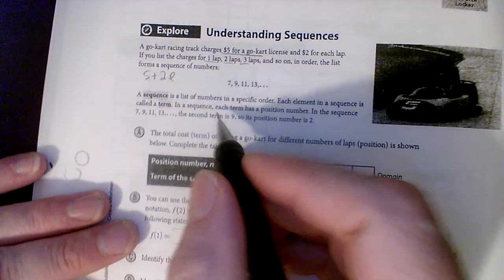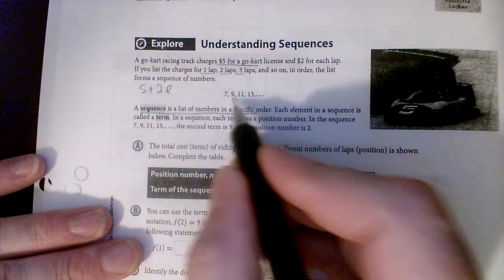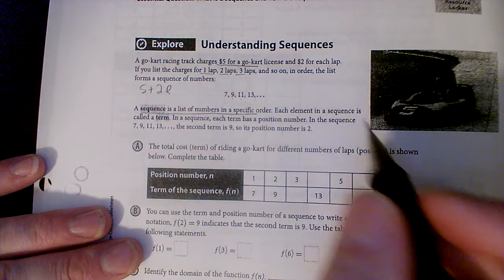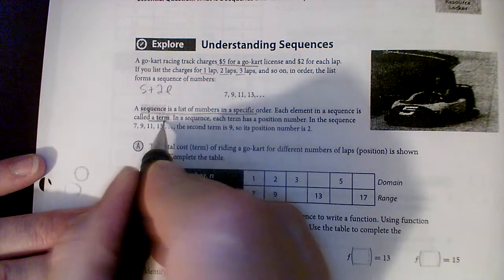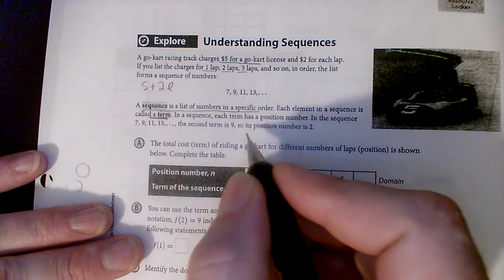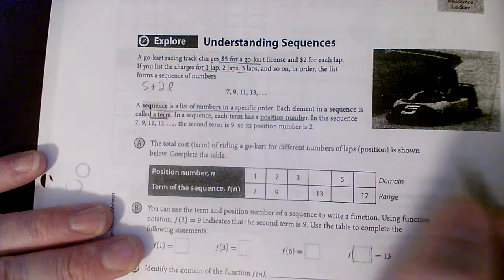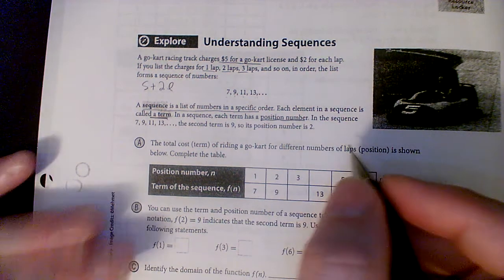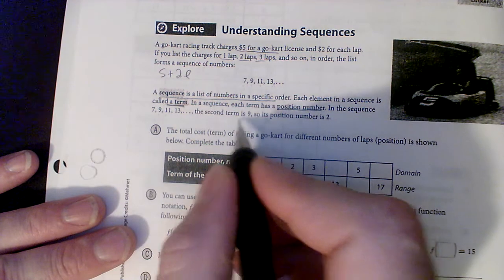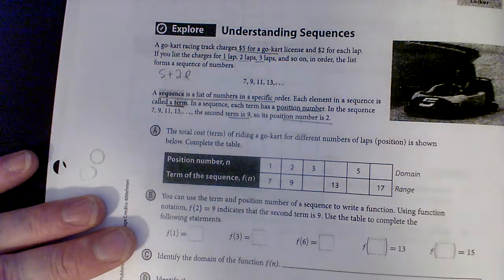A sequence is a list of numbers in a specific order, and that's all it is. Like this is a list of numbers in order, smallest to largest, going up by 2 every time. Each element in a sequence is called a term. So a sequence has a number of terms in them. And in a sequence, each term has a position number. Now that's kind of important, right? The first position, first term. Second position, second term. All right? In the sequence 7, 9, 11, 13, the second term is 9. All right? So the position number is 2.